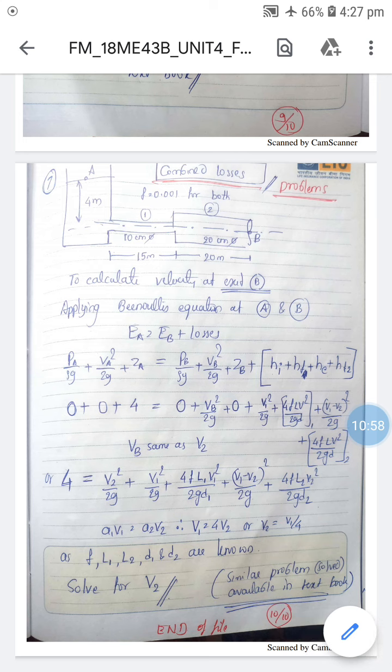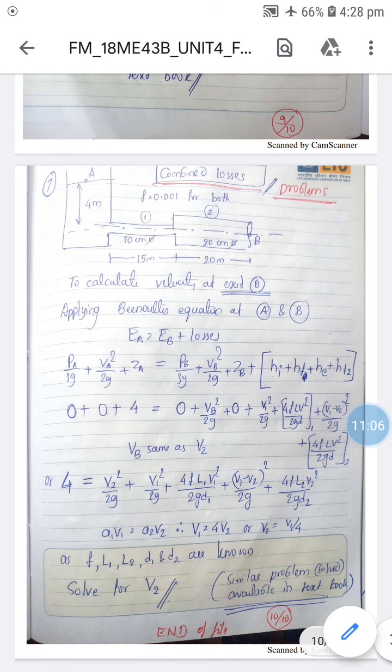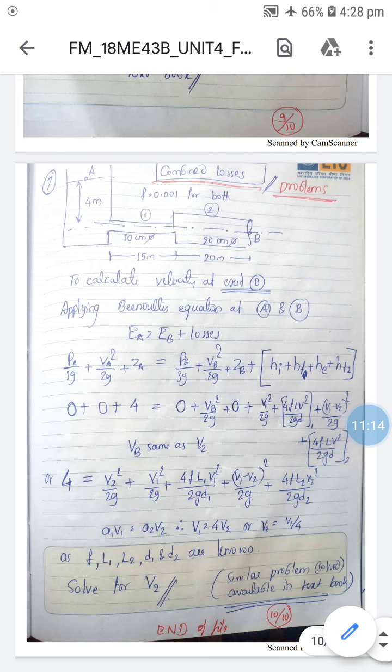But if you see, both points A and B are open to atmosphere, so pressure there is 0, and fluid is not moving at point A. So pressure at A is 0, velocity at A is 0, ZA is 4 meters considering the center of the pipe as the reference. Then at point B, pressure is 0, VB is what we are supposed to find out, and ZB is 0 because the reference line passes through point B. Next, these losses are expanded, and we can make sure that V2 and VB are the same because both are at the same point.